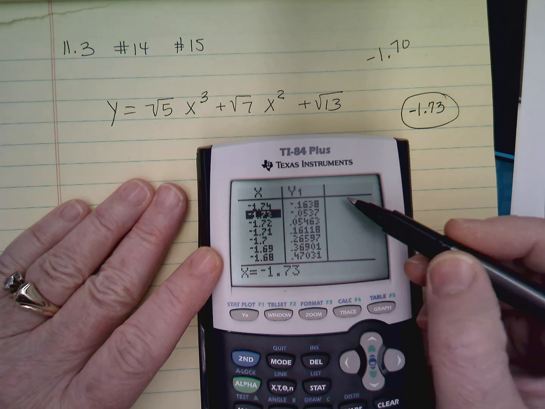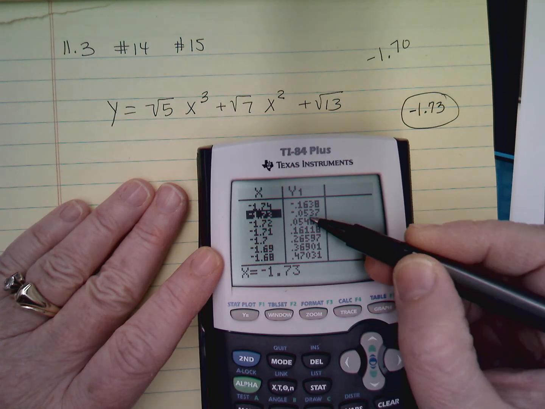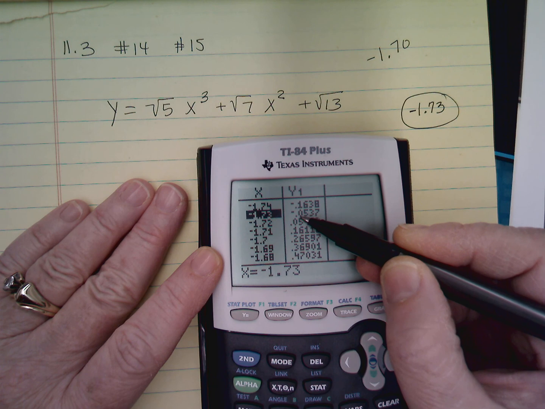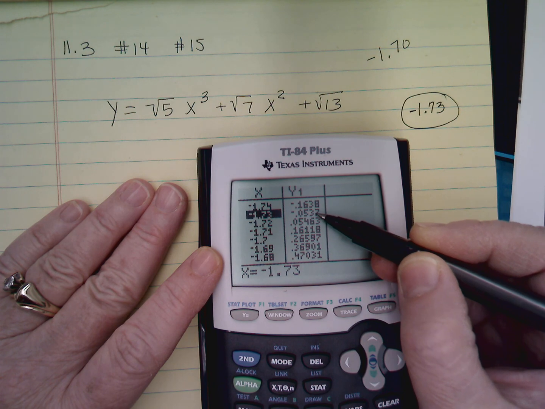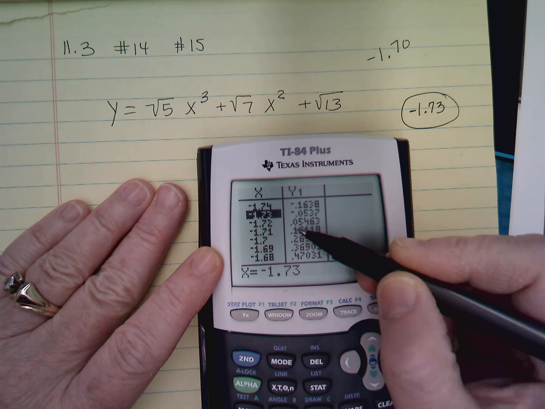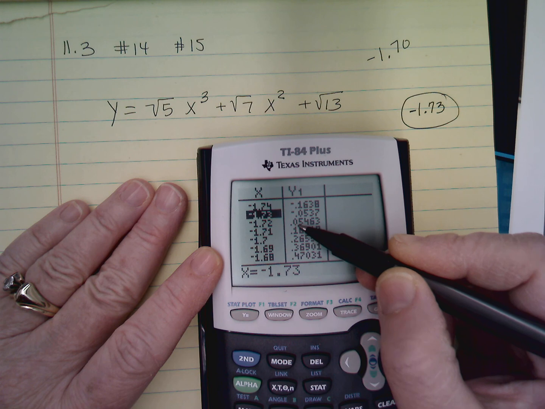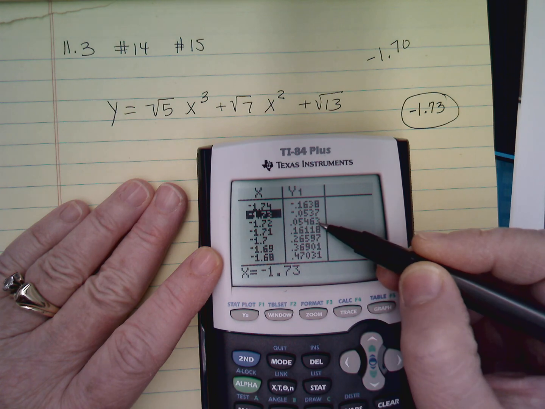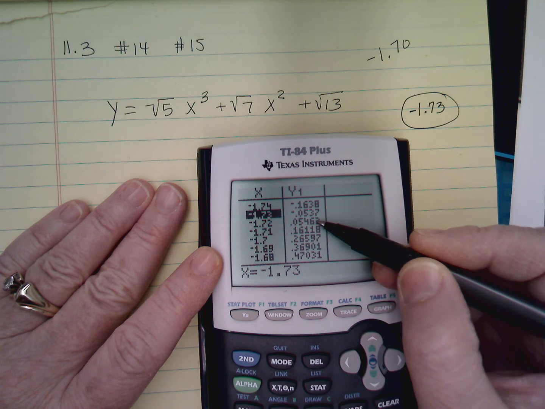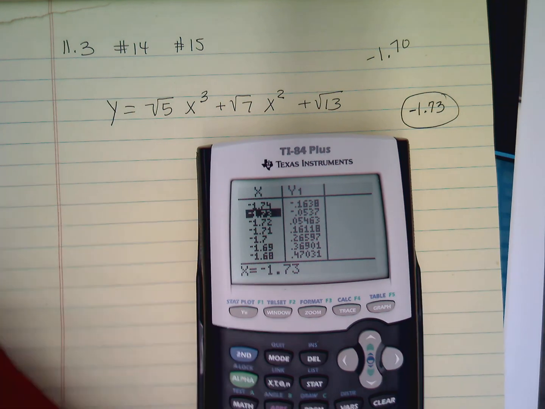feature. Now, the reason I knew that one was the closest is because -0.0537 is closer to 0 than positive 0.05463. Just comparing those two values and seeing which one's the absolute closest. I hope this method helps you.